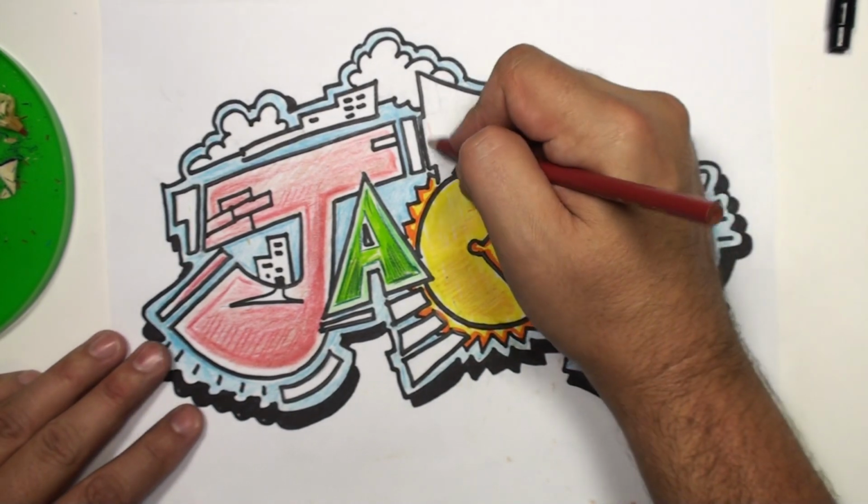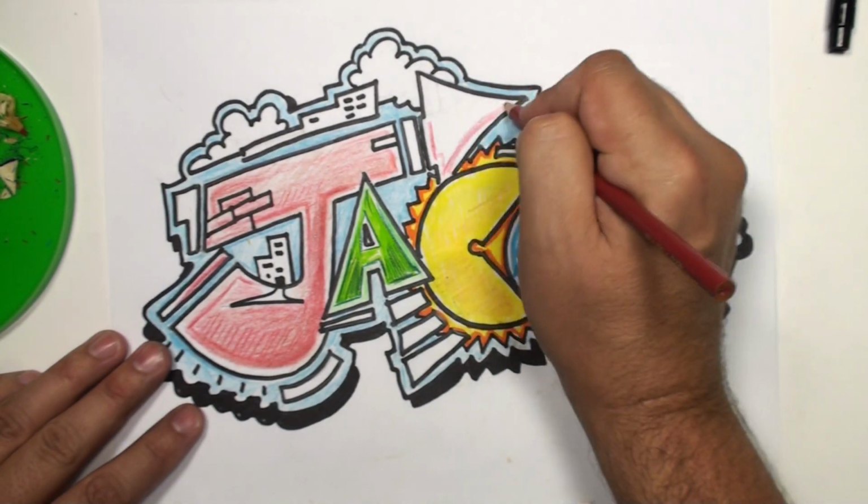And now we've got this arrow tip up here. I'll make that red.